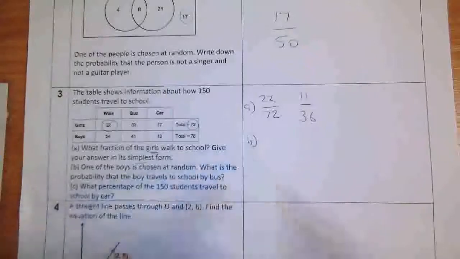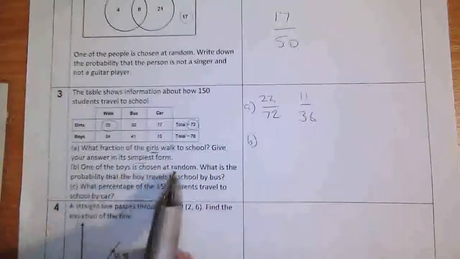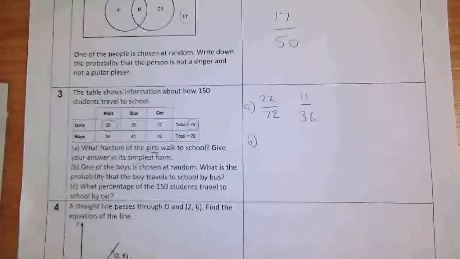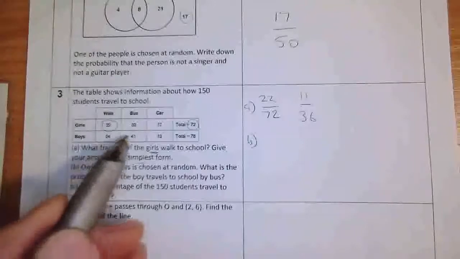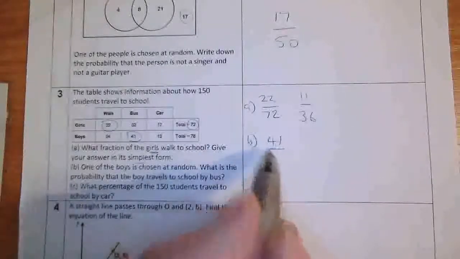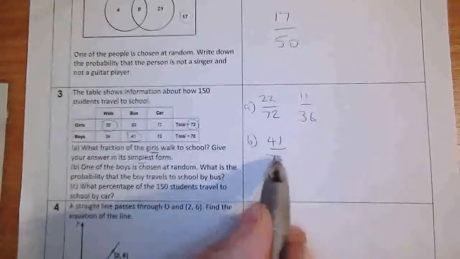Part B. One of the boys is chosen at random. What is the probability that the boy travels to school by bus? One of the boys travels by bus. 41 out of 78.